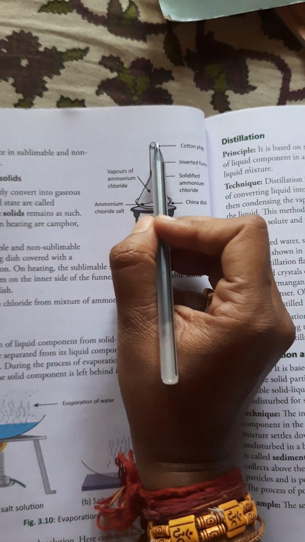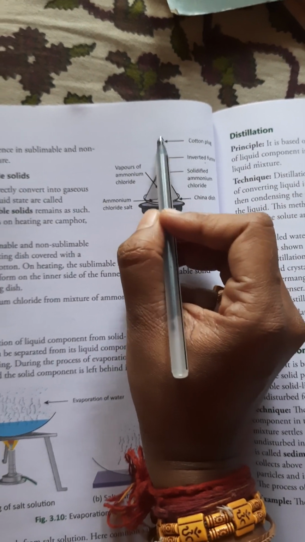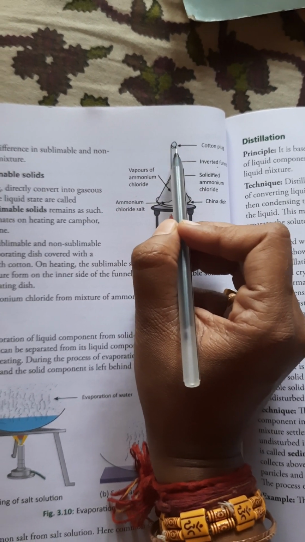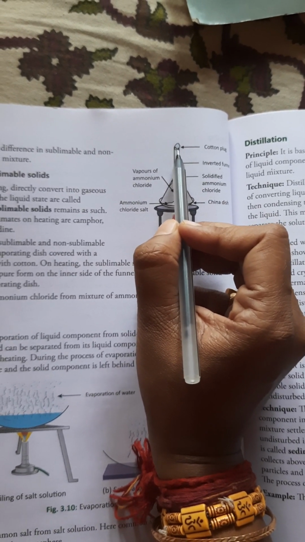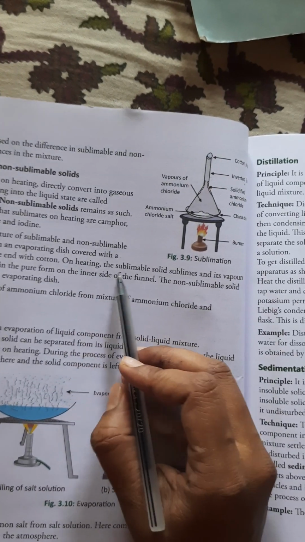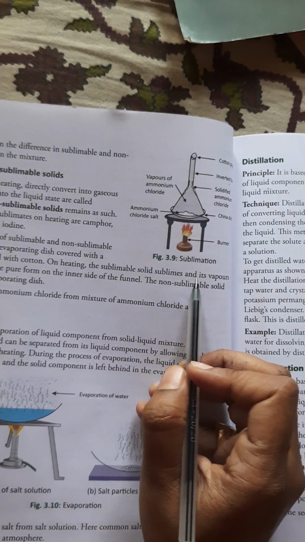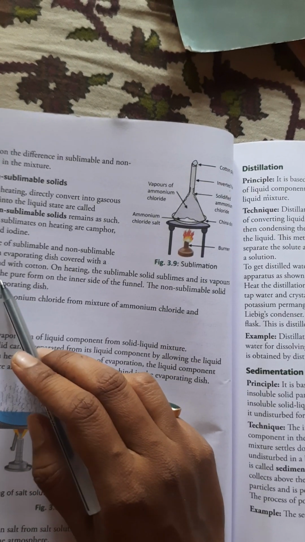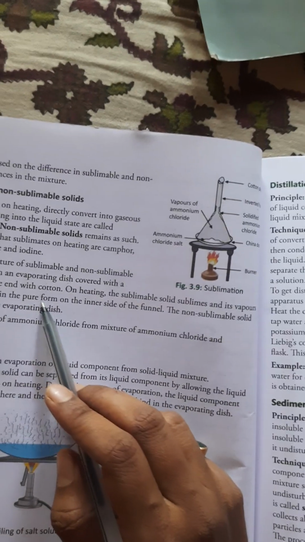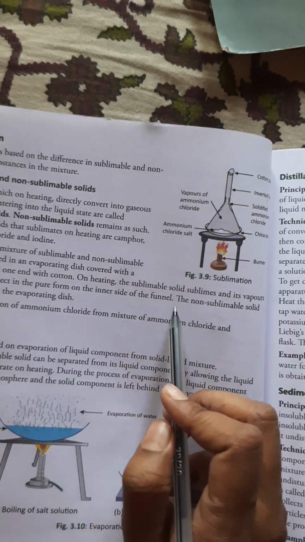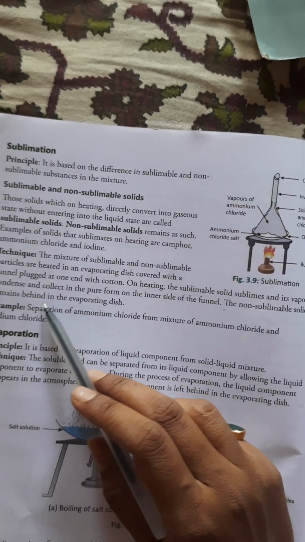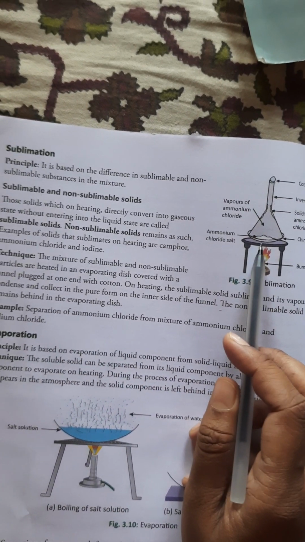On heating, the sublimable solid sublimes and its vapors condense and collect in pure form on the inner side of the funnel. Is this clear? The non-sublimable solid remains behind in the evaporating dish.